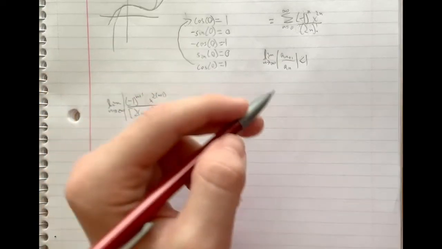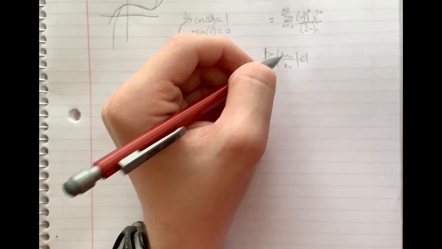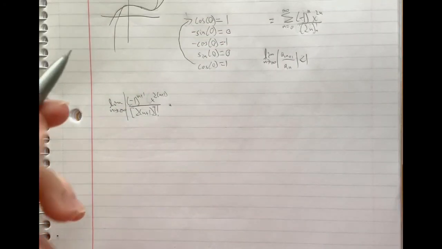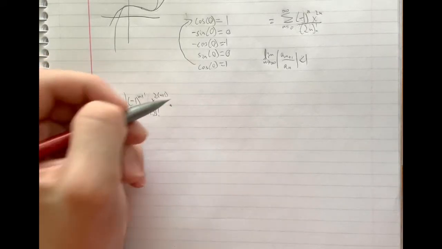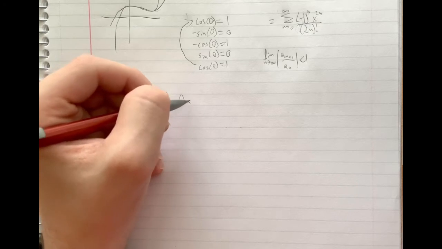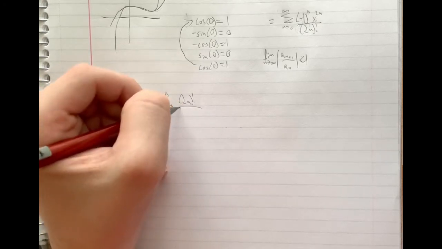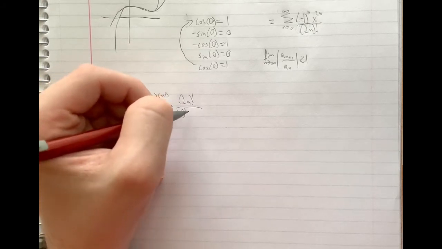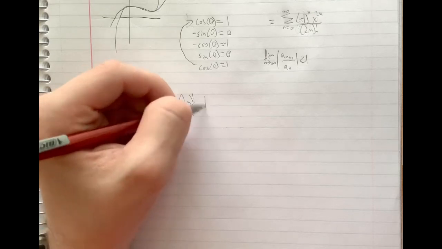Remember, we're dividing two fractions here, because we'd have to divide this term by that term, but both terms are fractions. So we're going to multiply it by the reciprocal of that: (2n) factorial over (-1)^n times x to the 2n.